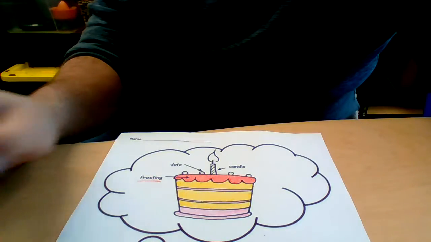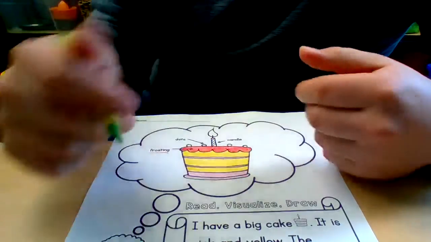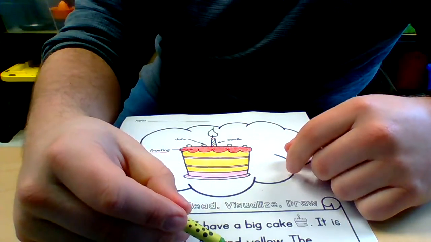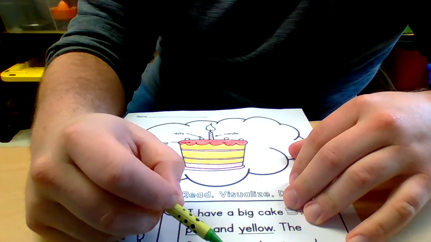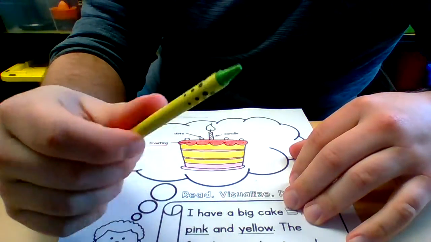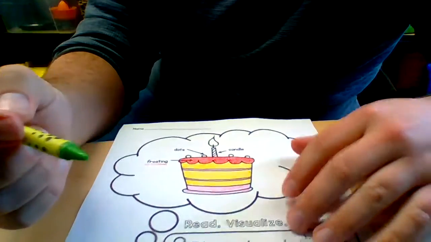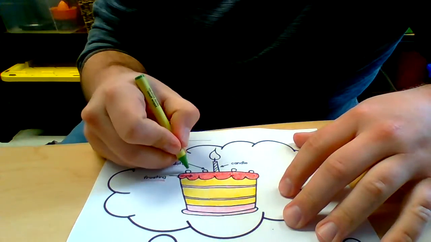Next up in the story, it tells us that our dots are... Who remembers what color our dots are? That's right, our dots were green. So let's make our dots green.